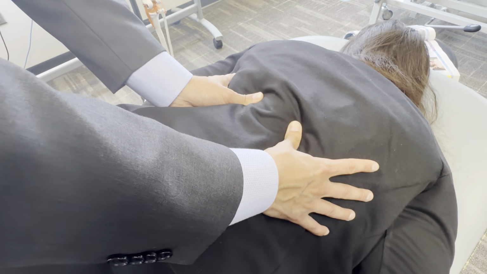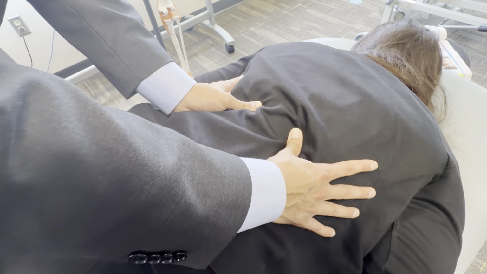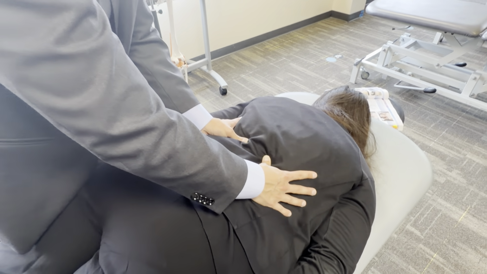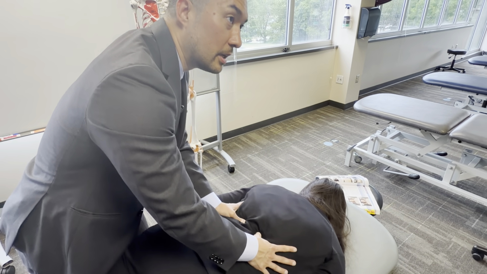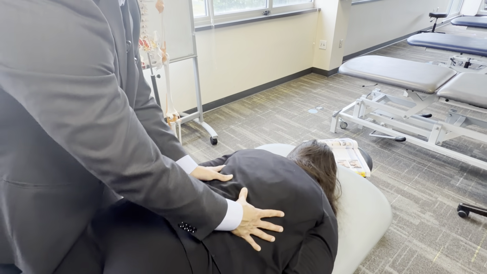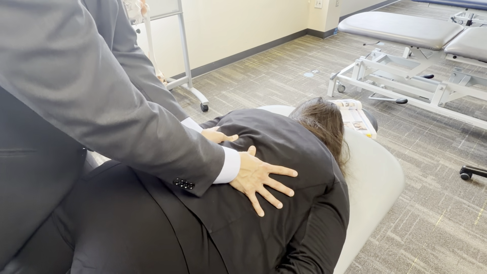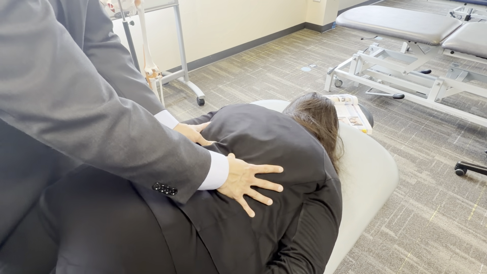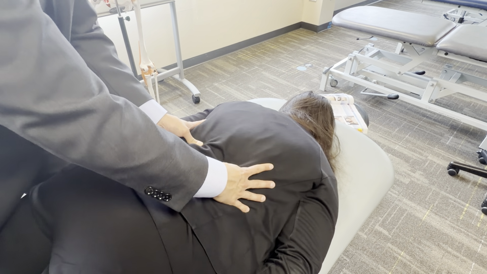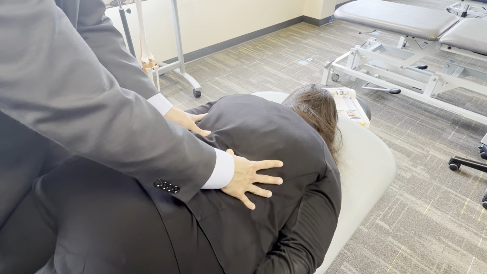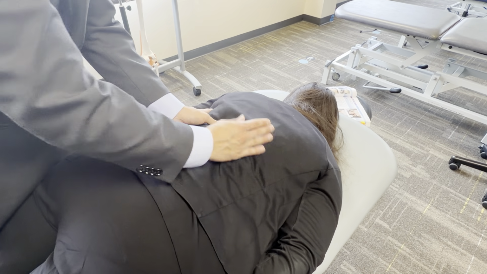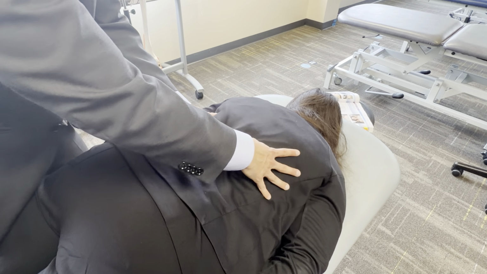All right, and you always ask the patient, hey, is that too much? No? Sometimes they're like, put all of your weight into it, use more pressure. But really, it's this rhythmic kneading motion. You can move up and down the spine like so. So I'm moving down, I'm moving straight up, and I'm on both sides of that spinous process here.